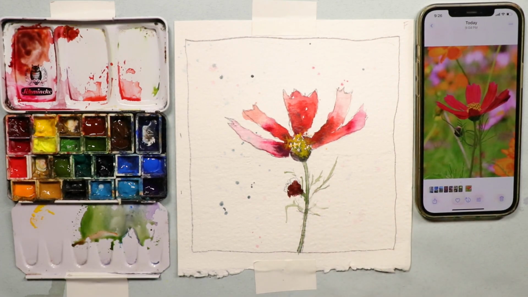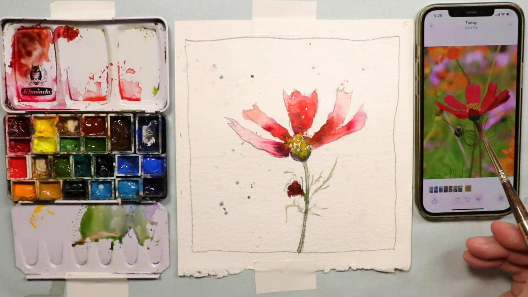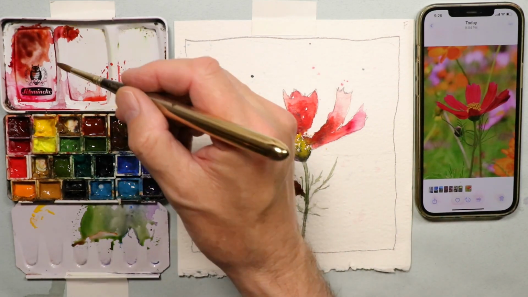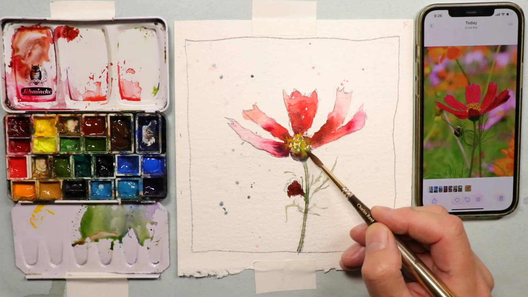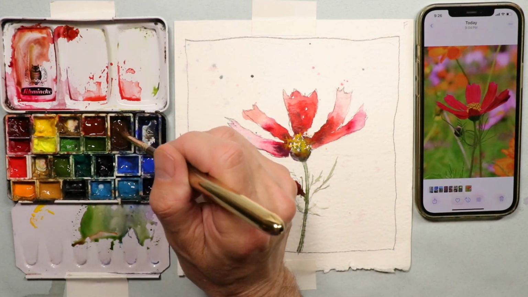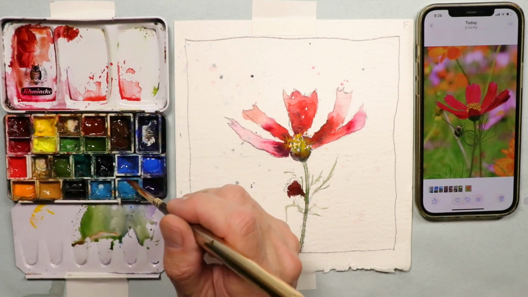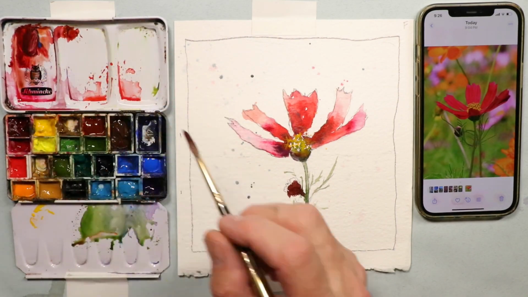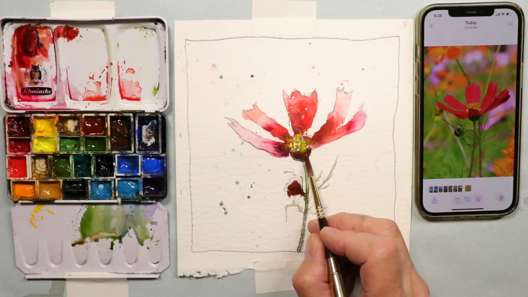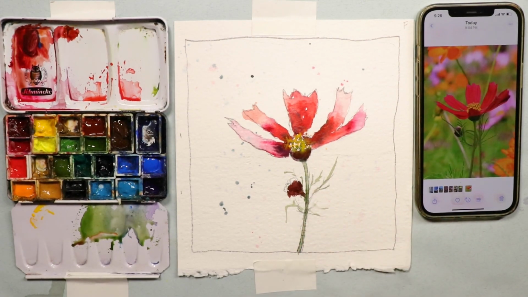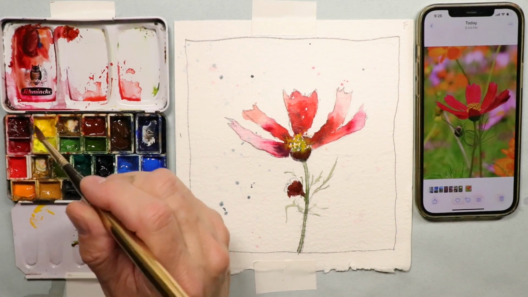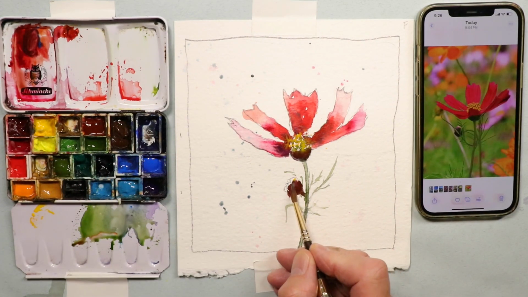It's kind of got that reddish look. It matches the bottom of this part of the flower here. And if you have to go back in and add some more red and burnt sienna, and a little bit of blue to get that darker bit back there, that's fine. Like that. There's a little bit of yellow in there on the top here, like that.